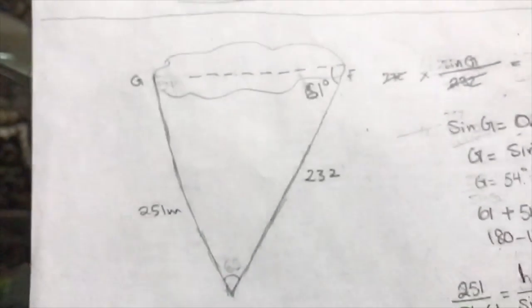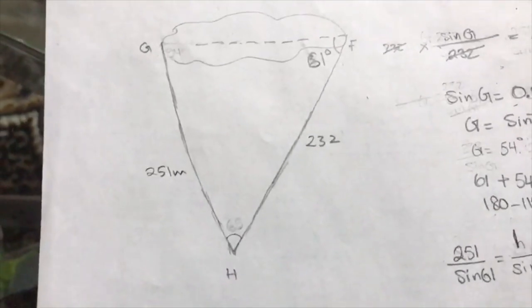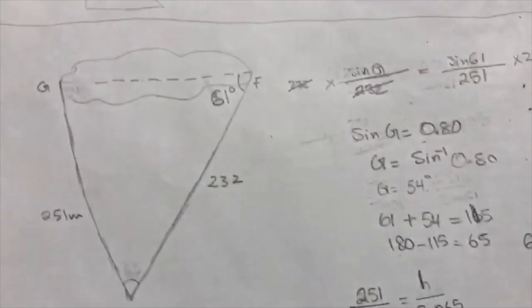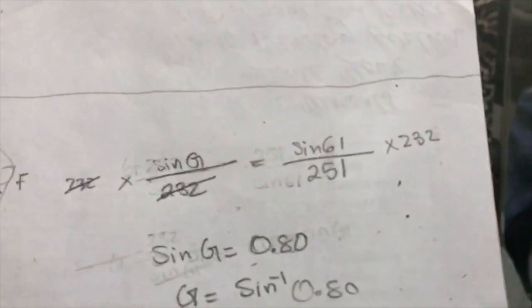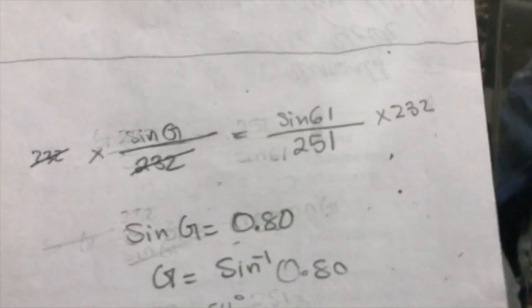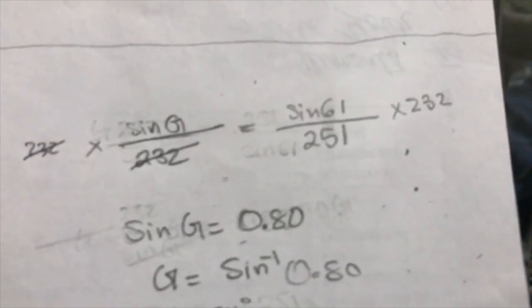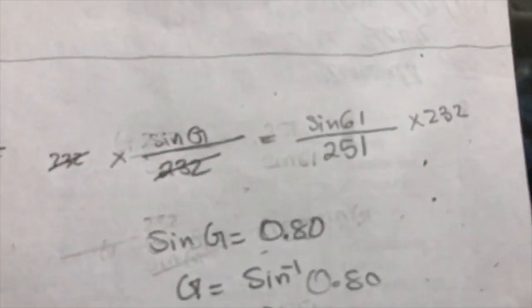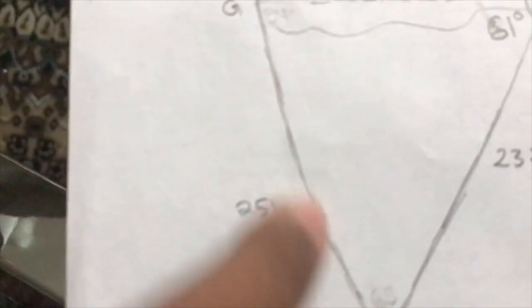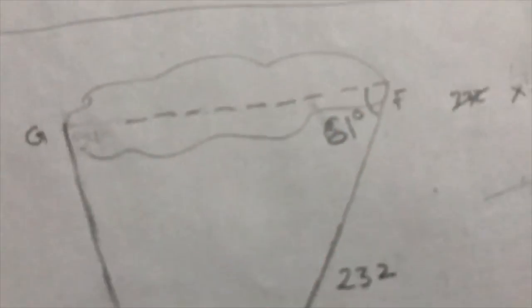So I have made my own diagram here with all the labels. To start off with, I'm going to start with a known side, sine 61 degrees over 251 meters. So that is this side right here and that angle.